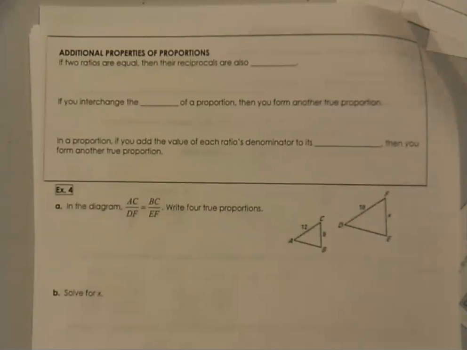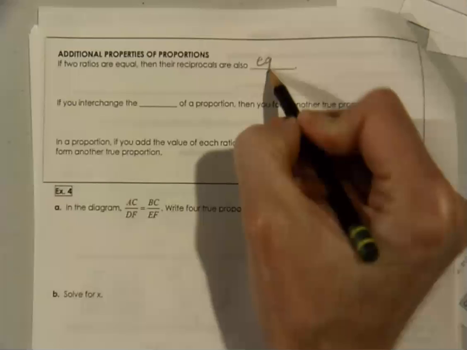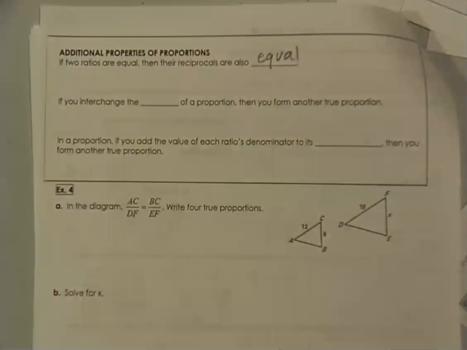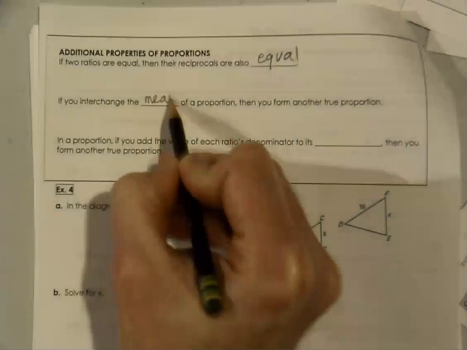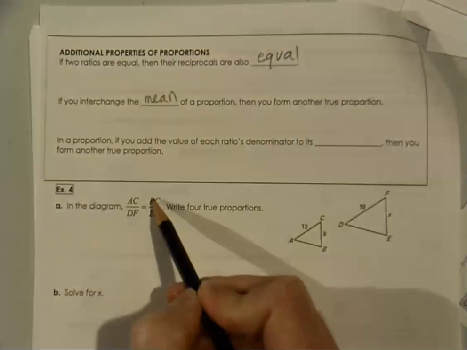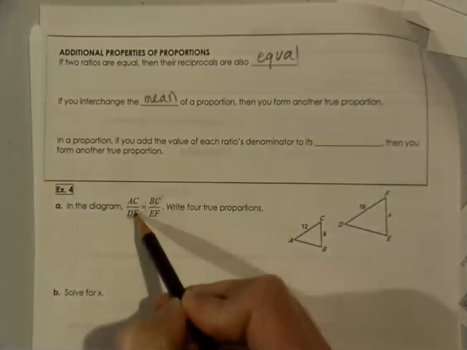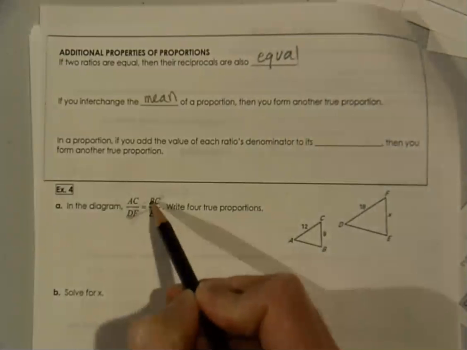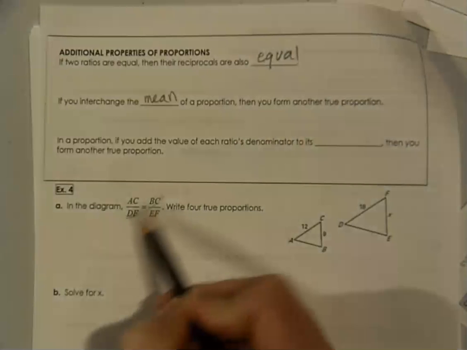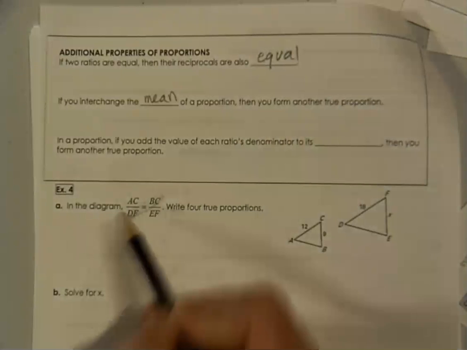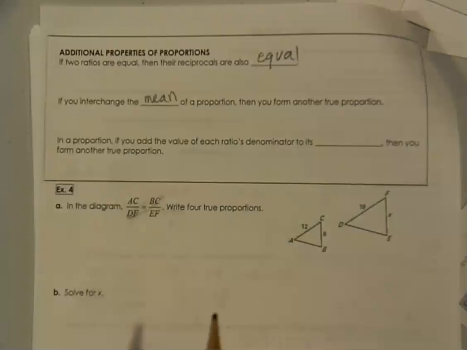If two ratios are equal, then their reciprocals, if you flip the fractions over, are also equal. If you interchange the means of a proportion, okay, we saw when we were looking at the book, the means are typically known as the denominator of the first fraction and the numerator of the second. You can interchange those because ultimately you're multiplying the same numbers. It doesn't matter what order you go in.